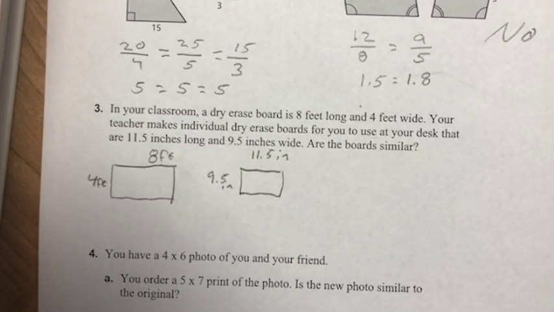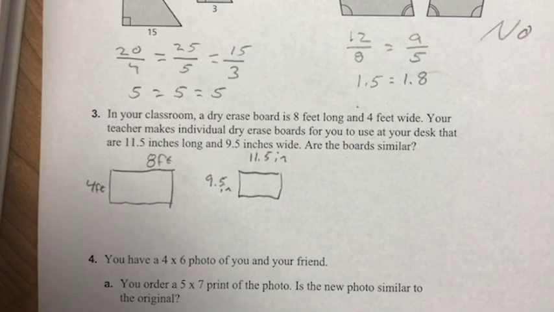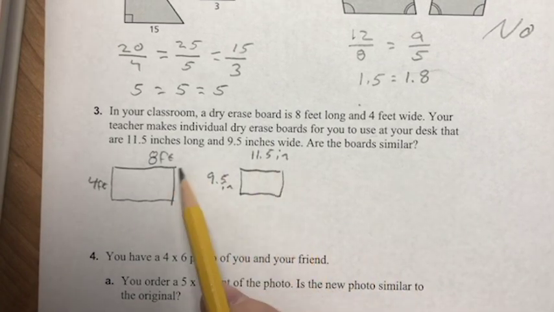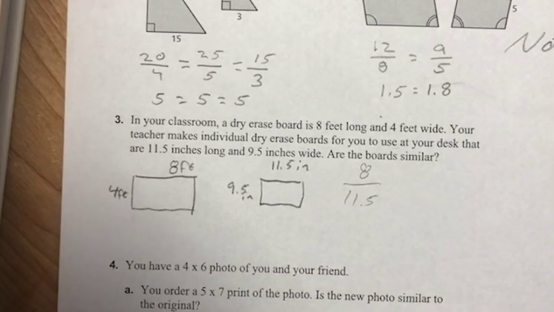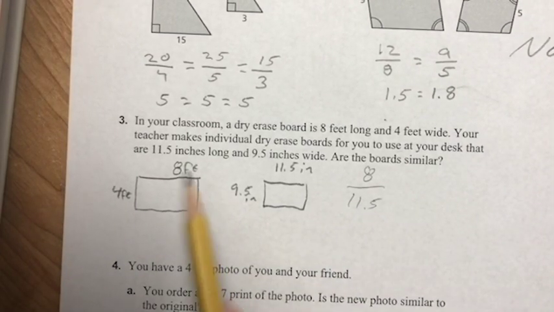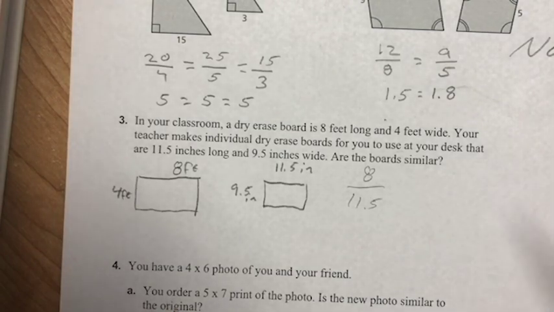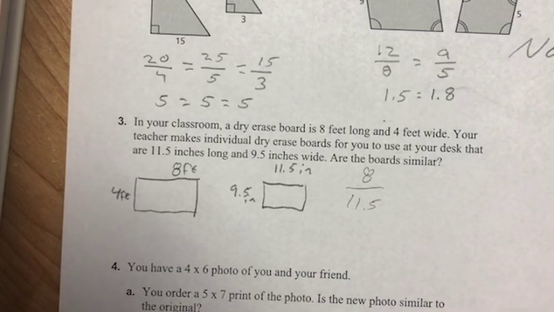Are the boards similar? Well, your first instinct might be to go ahead and just put these two together and say 8 over 11.5. But here's the problem with that. This measurement is in feet. This measurement is in inches. We cannot do that. We need to put them in the same unit of measurement.